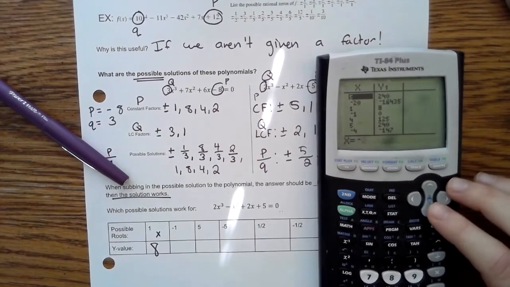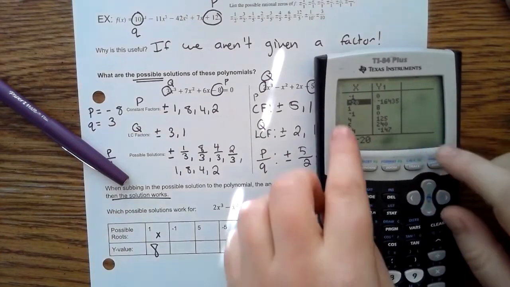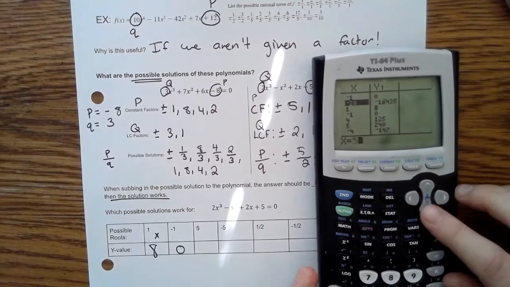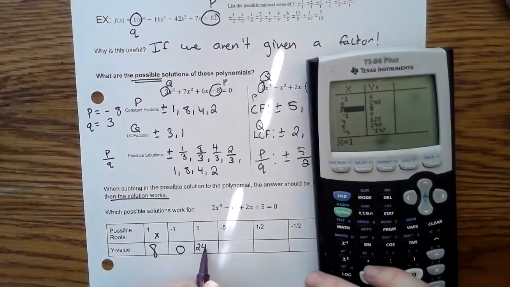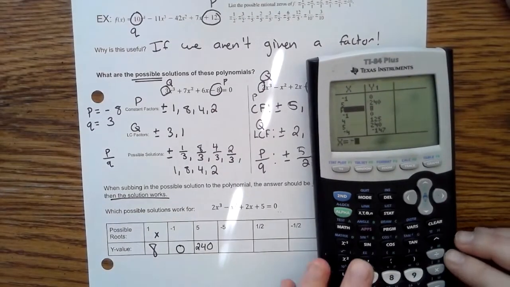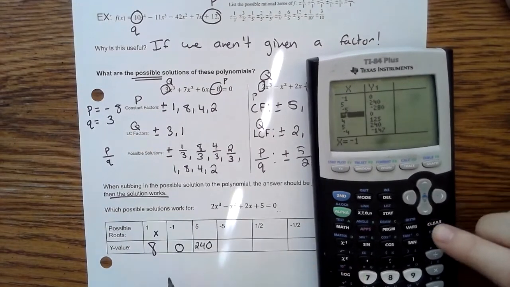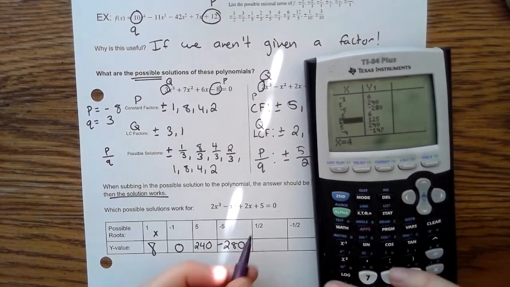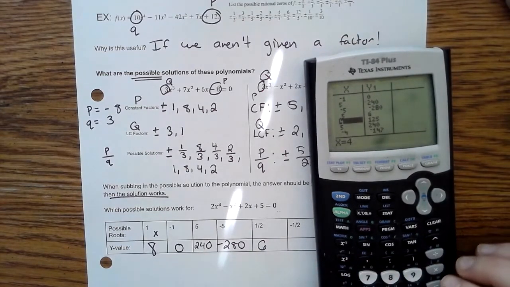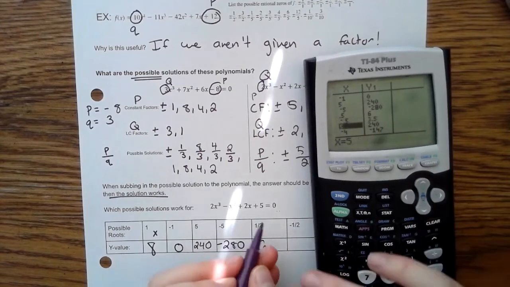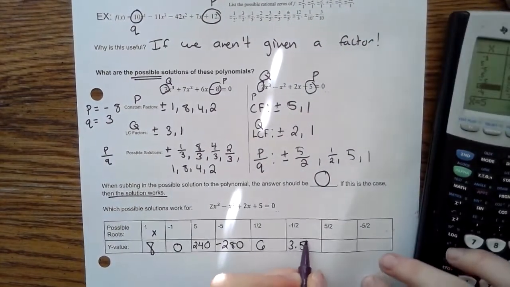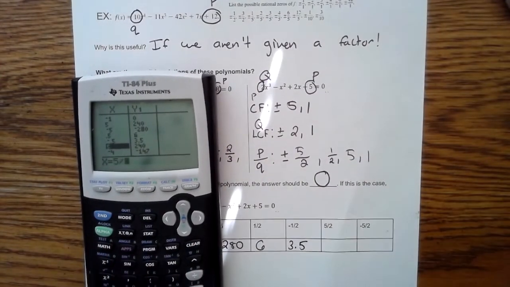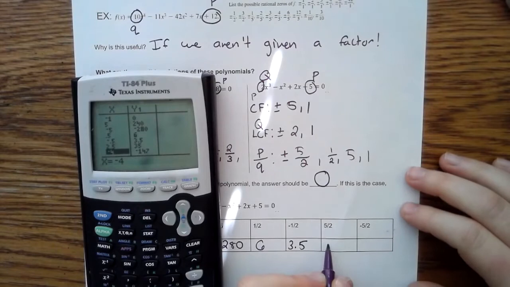So if I write -1 and press down, it plugs it in for me. So there's a 0. 5. That was 240. -5, that was -280. 0.5 got me 6. -0.5 got me 3.5. And I'll go over this in class as well. 5/2 got me 35.